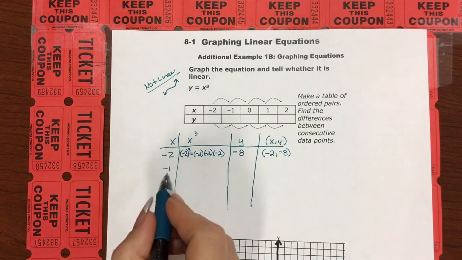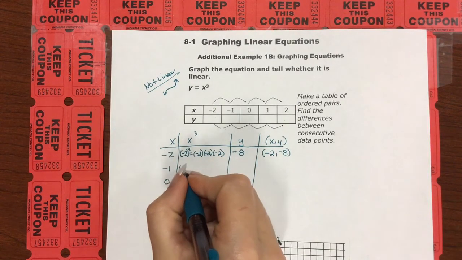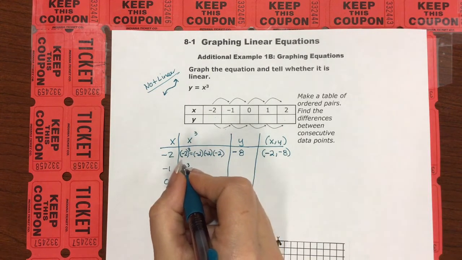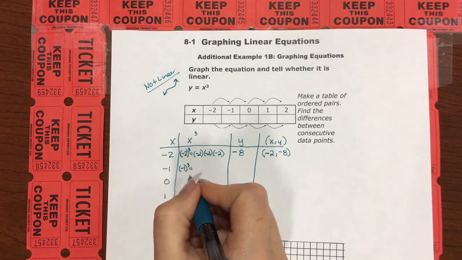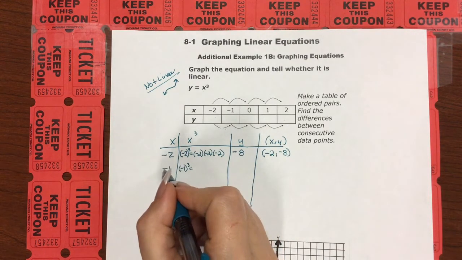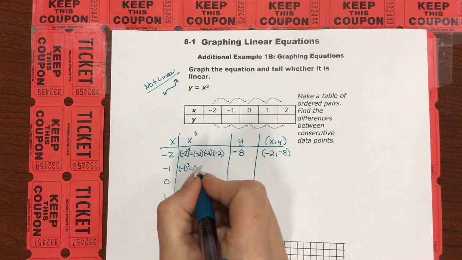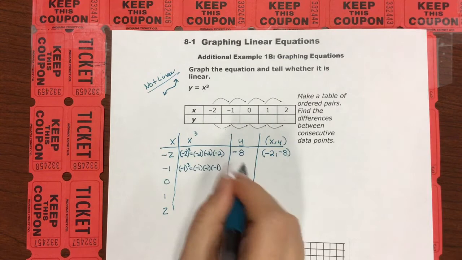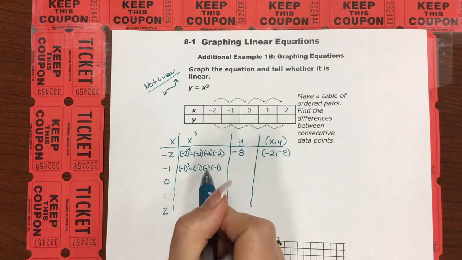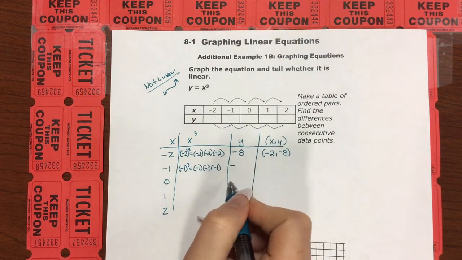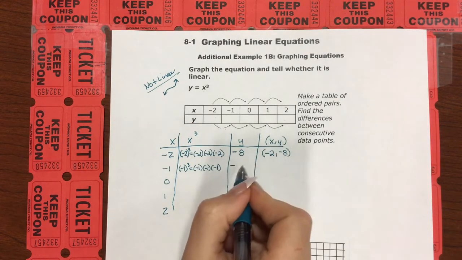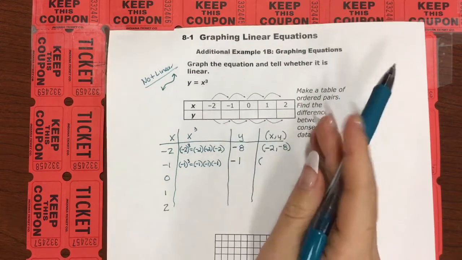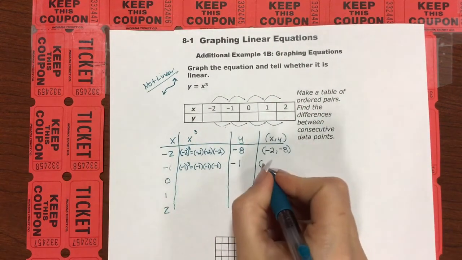All right, let's figure out the next one. We're going to stick -1 in for x, and we get (-1) cubed. This 3 in the exponent just means you multiply whatever this number is by itself 3 times. So make sure this negative number you put in parentheses, and we're going to get -1 times -1 times -1. Now, a negative times a negative is a positive, and a positive times a negative is a negative, so we know our answer is going to be negative. 1 times 1 times 1 is just 1. So the ordered pair, or the solution to this graph, is actually -1, -1.